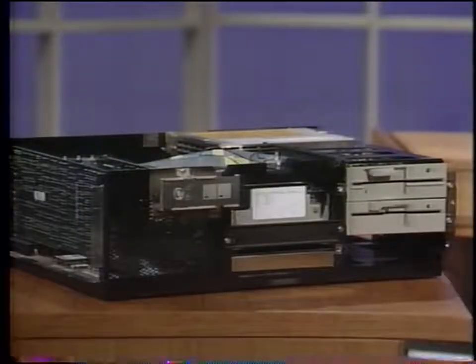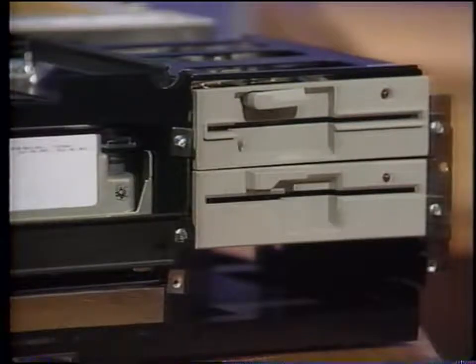The final thing to mention is this large area here in the front of the unit. These are the drive bays. They are where the floppy and hard drives are mounted. A drive bay, which is 3 inches high, is called a full-height bay. It can hold 1 full-height drive or 2 half-height drives. Some drive bays are larger and can hold up to 3 half-height drives. That's it for the system unit. Next, we'll look at monitors.